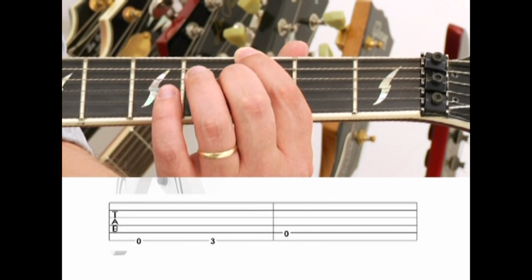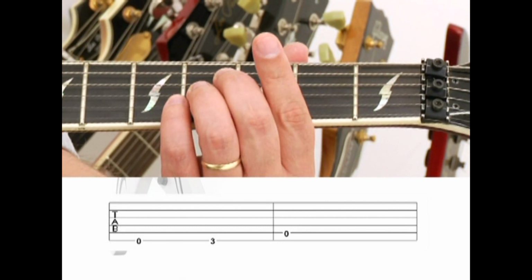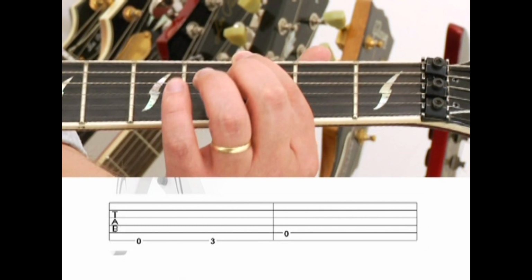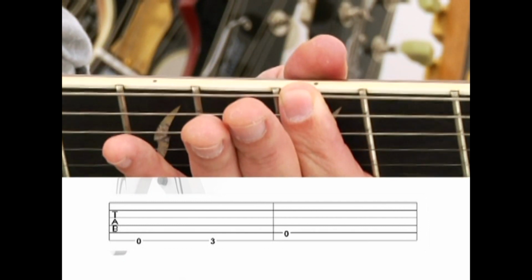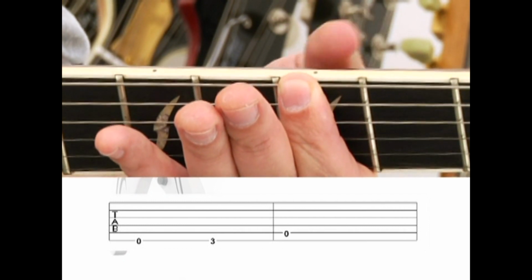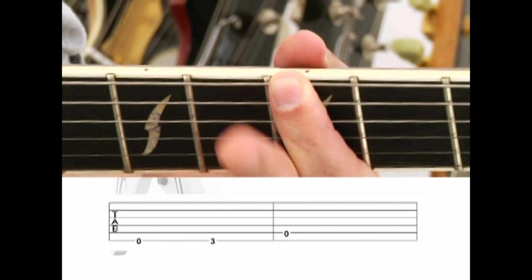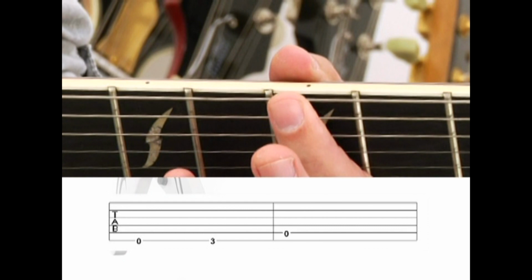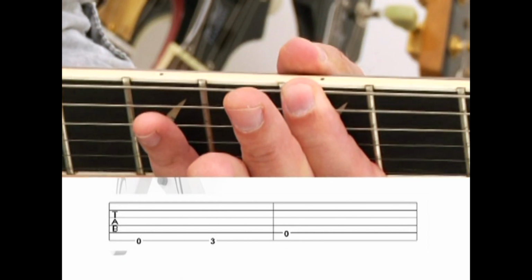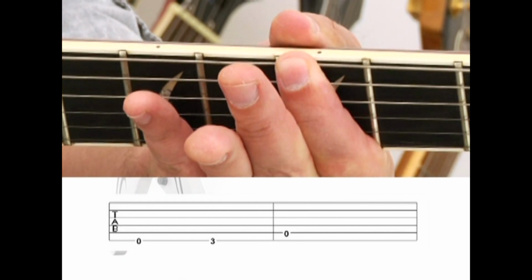To play this note, simply place your index finger directly behind the 3rd fret wire on the 6th string. To help keep leverage, your thumb should be on the back of the neck, directly behind your index finger. Squeeze the 6th string and the guitar neck between your thumb and index finger, and pick the string, and you have a G note.